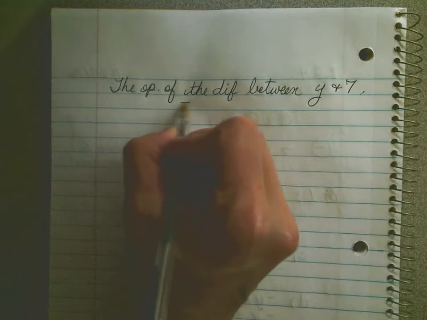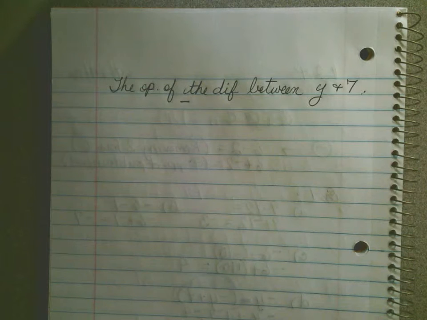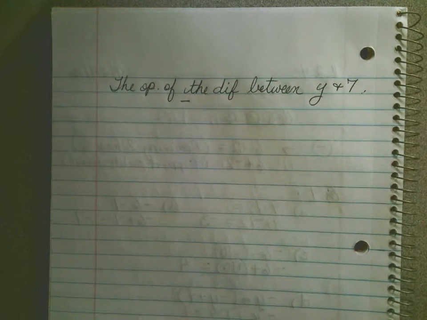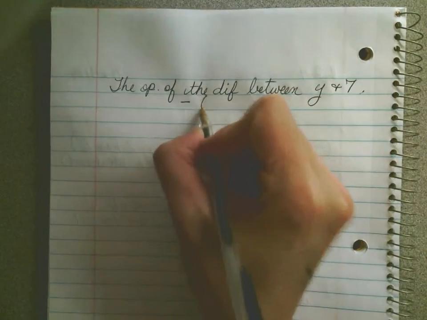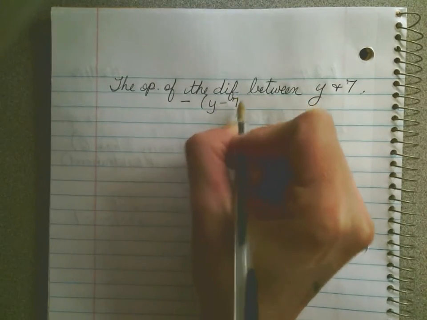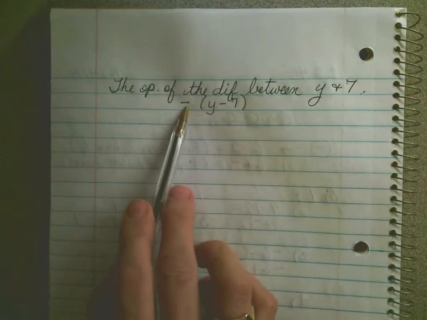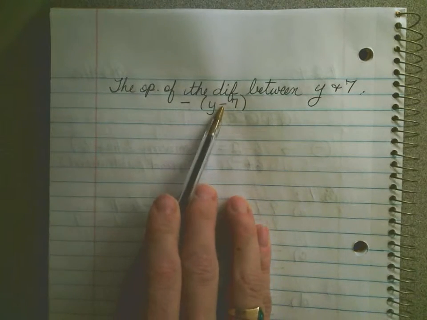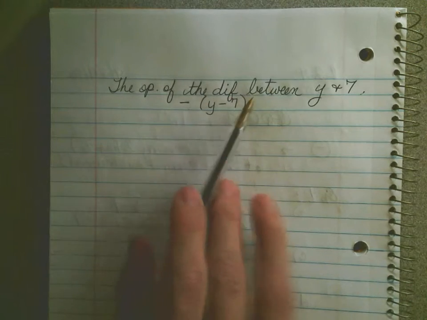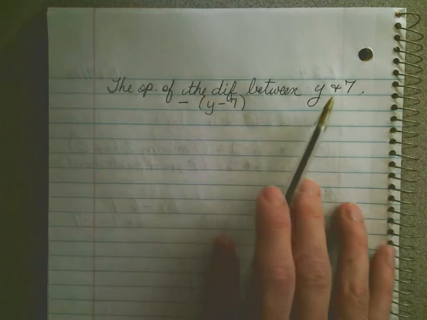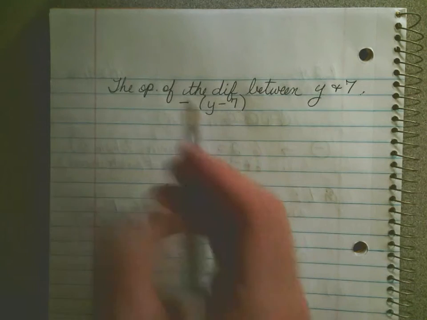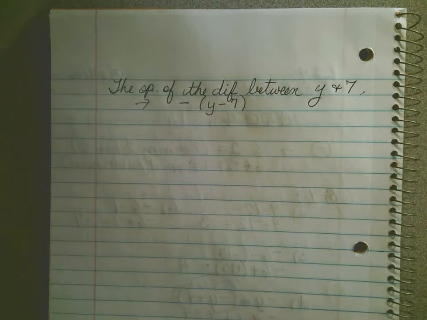So the opposite of the difference between y and 7. Yep, y minus 7. Very good. The opposite of the difference between what? Y and 7. And since they state it in that direction, y and 7 gets stated that way. Okay, those are 3 wordings that you're going to see in your homework, 43 and 45.